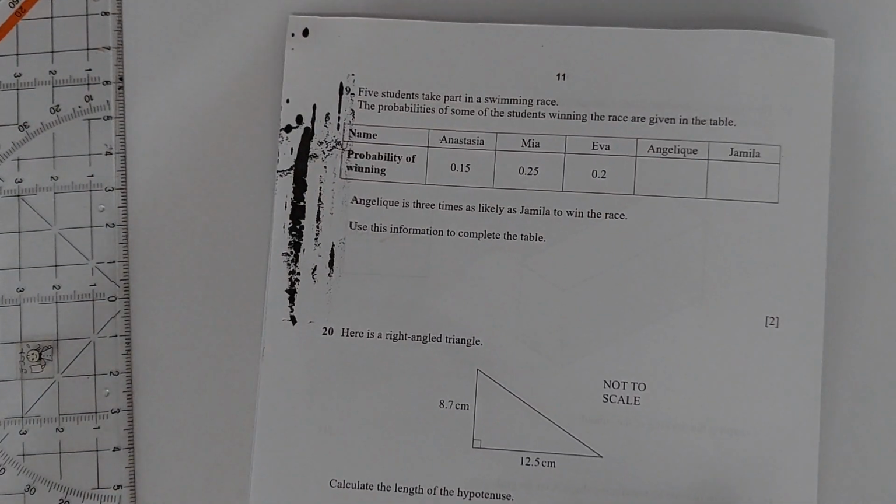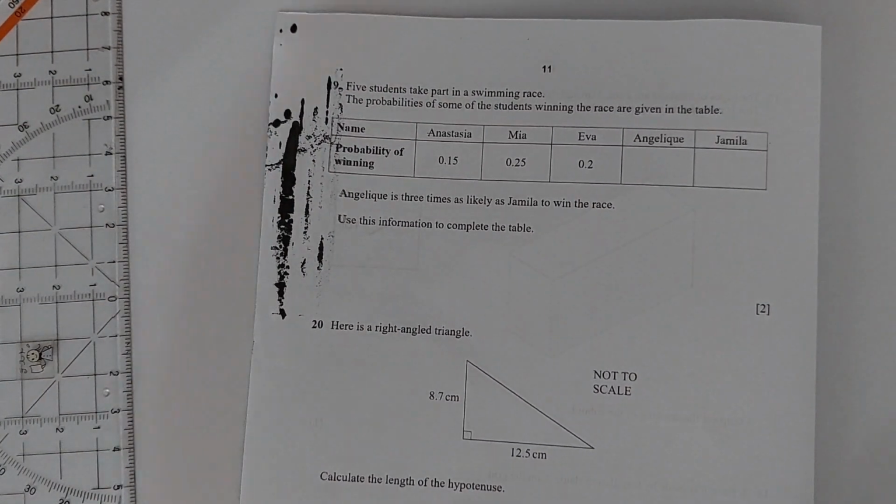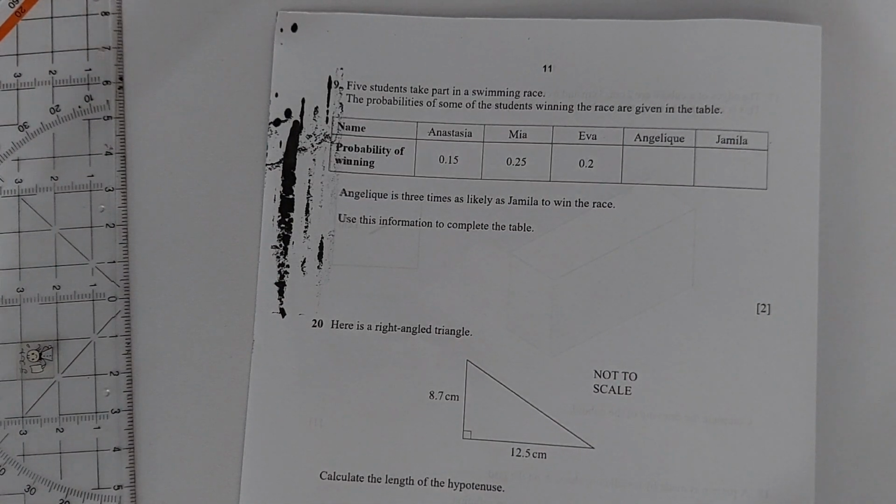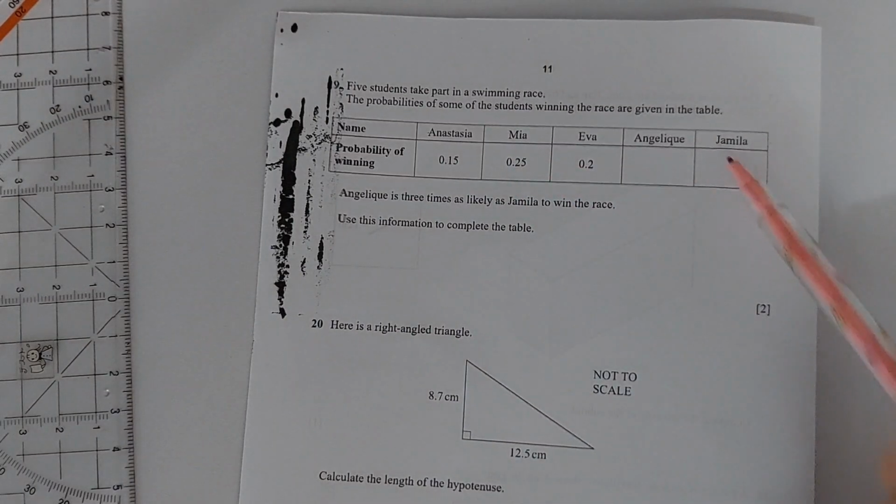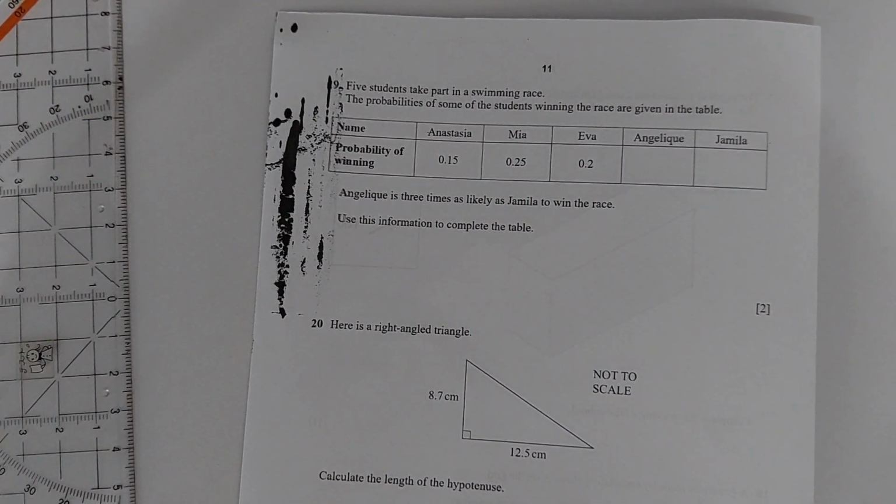Okay, this one is clear. So now 5 students take part in a swimming race. The probabilities of some of the students winning the race are given in the table. Well, we have 5 candidates here, and each of them has a probability of winning. You just need to be sure that the maximum value for the probability is 1.